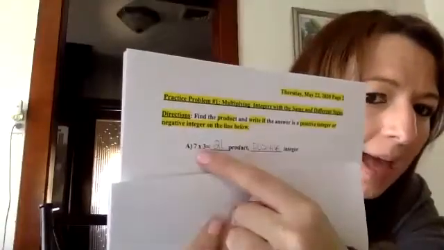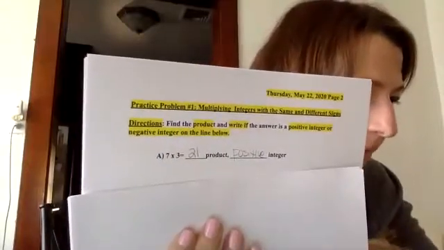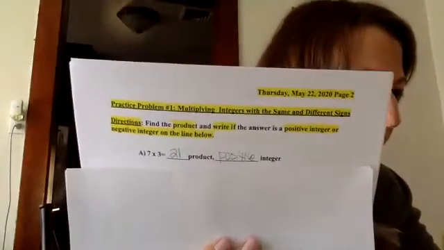So we're going to turn the page and we're going to move on to page 2 now. That looks like this. So it says letter A, 7 times 3. Well, it's a positive times a positive. So a positive times a positive is 21, which would give me a positive integer. So if we look here, we have 7 times 3, which we know is 21. And because it's a positive times a positive, the sign is a positive integer. Please write that down. That's what that is. Next problem.